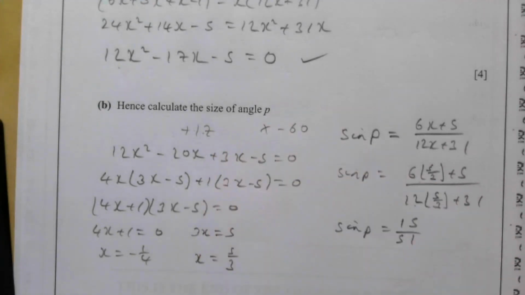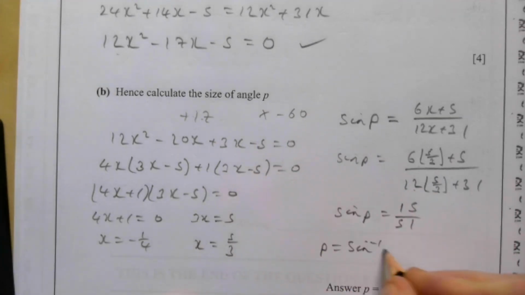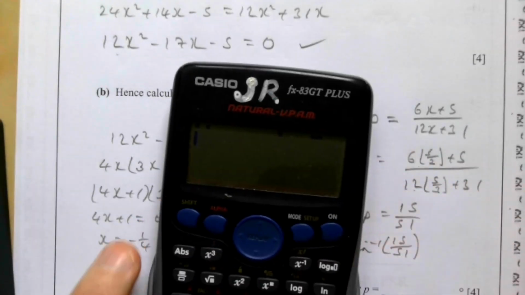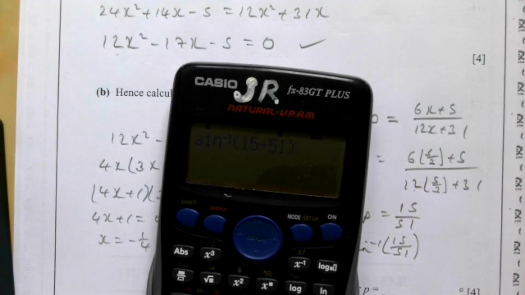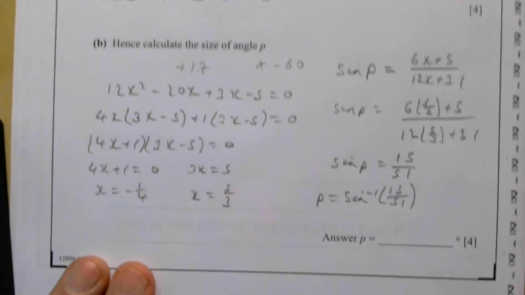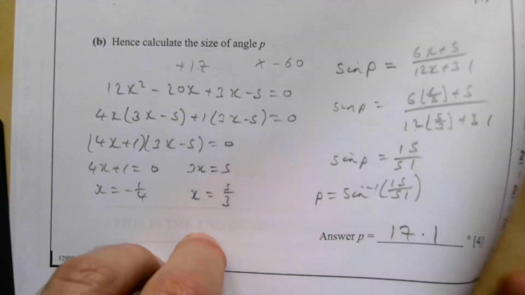So sine P is 15 over 51, and it says find the size of angle P. So P is sine to the minus 1 of 15 over 51, and we get 17.1 degrees. Final question.